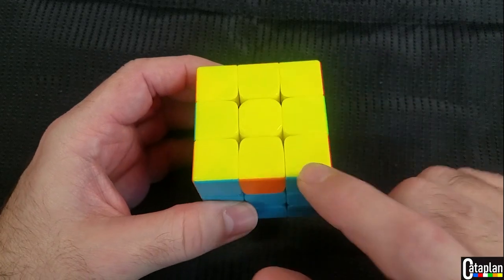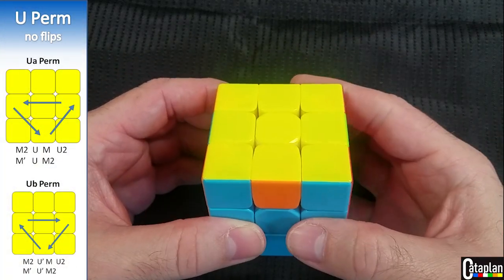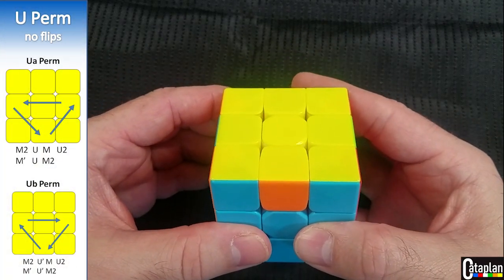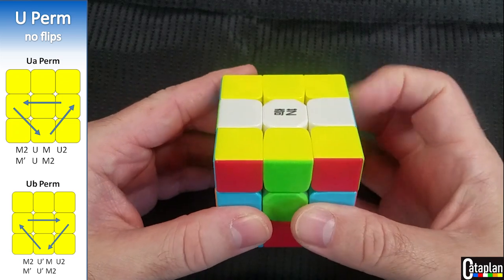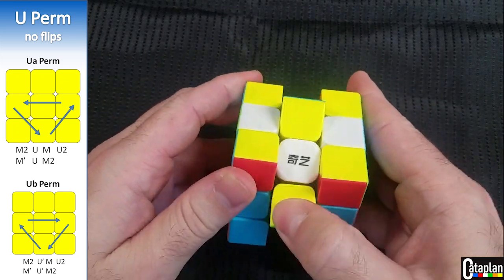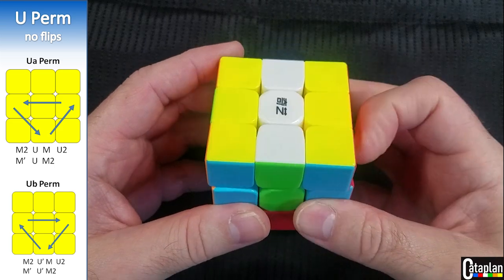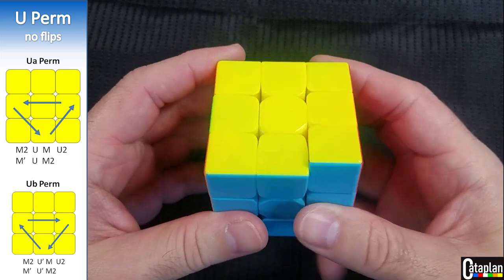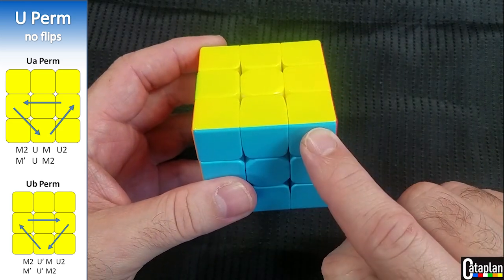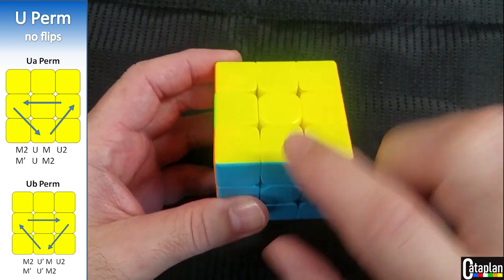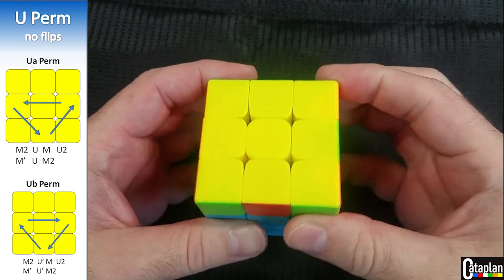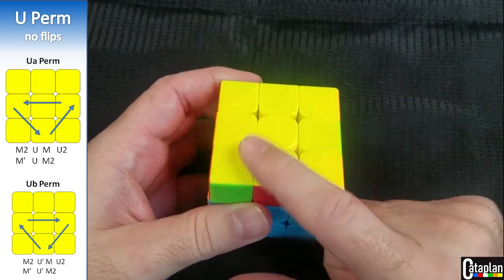So let's rotate this one here. We're still doing the U-Perm. So let's do it. M2 U M U2 M prime U M2. See, we have this one solved already, and now we're going to put this in the back to solve this one.